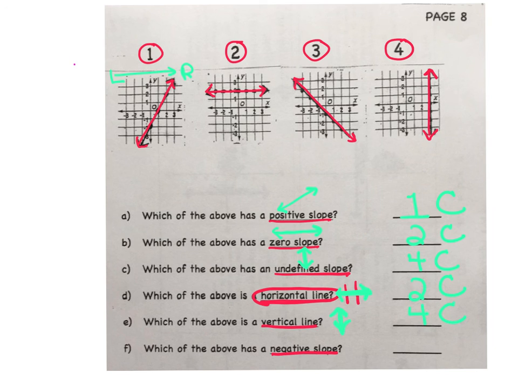Give yourself a C. And lastly, a negative slope, pitching downward, moving left to right. Well, that's number 3. Give yourself a C if you're correct. This concludes page 8.